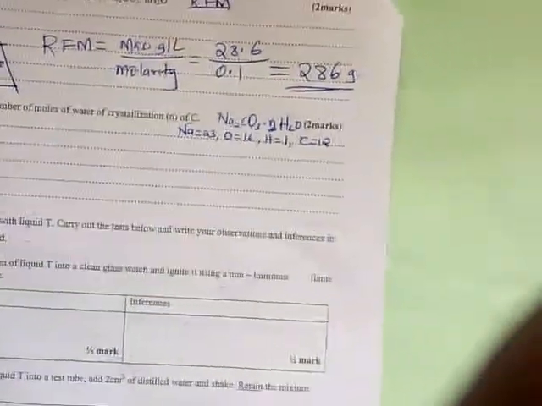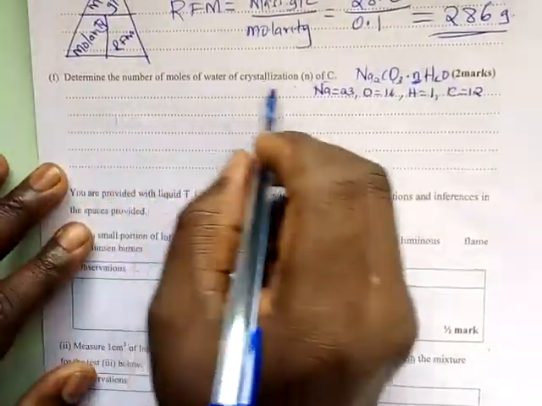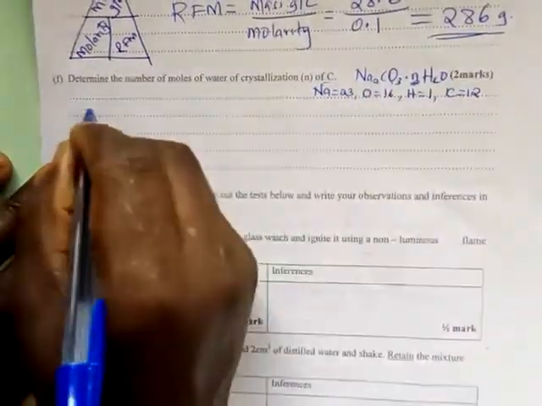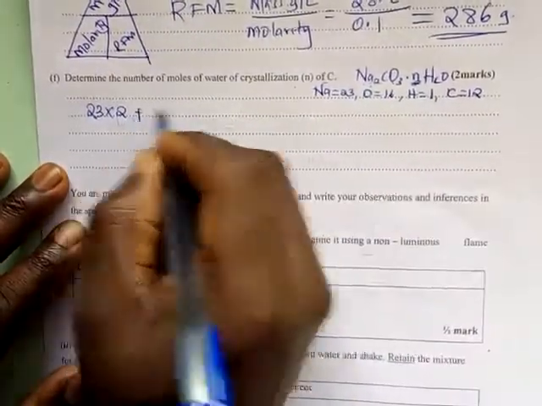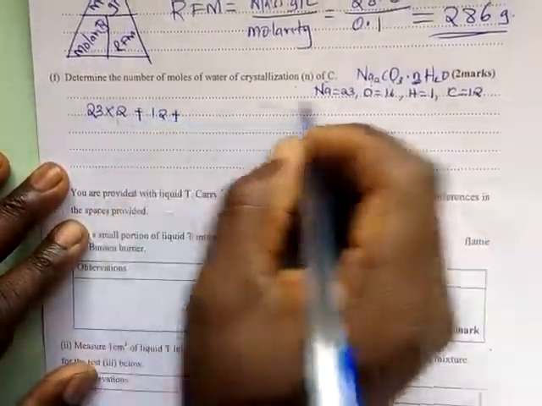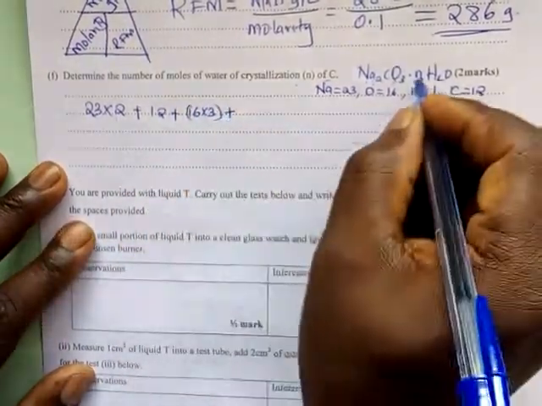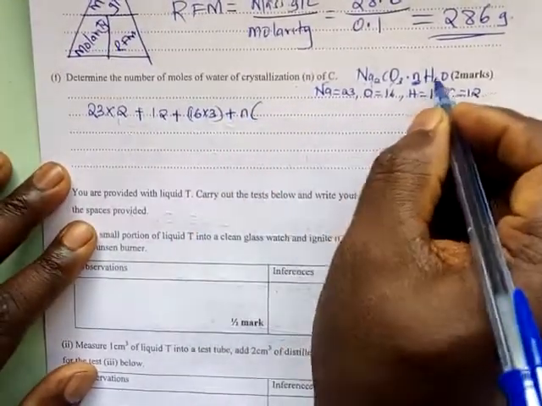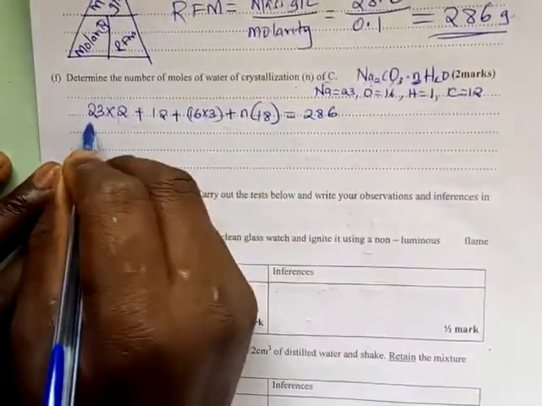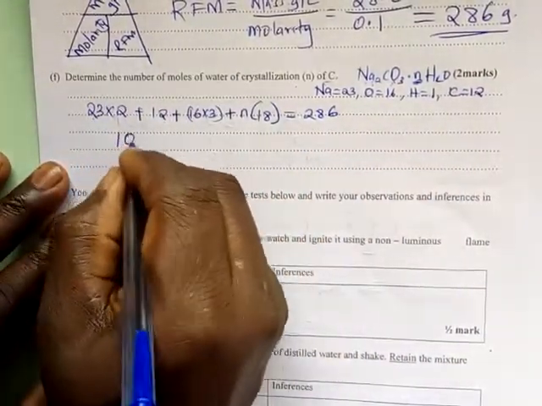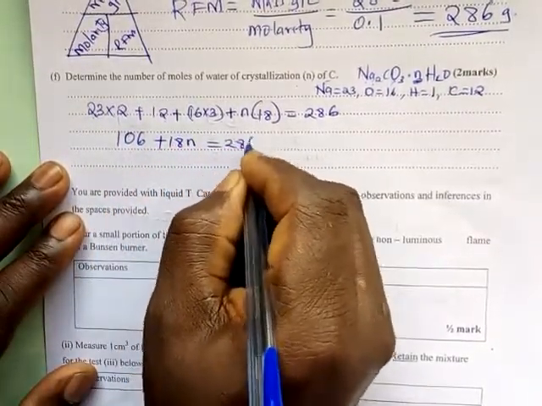Sodium is 23 times 2, plus carbon, which is 12, plus oxygen, which is 16 times 3, plus n times 18, which will give us 286. This plus this gives 106 plus 18n equals 286.